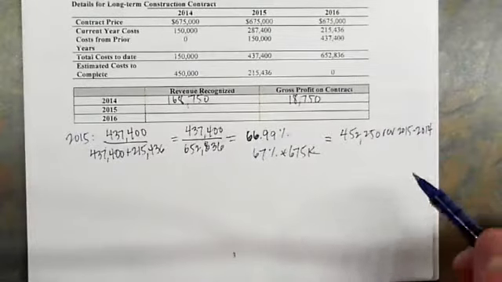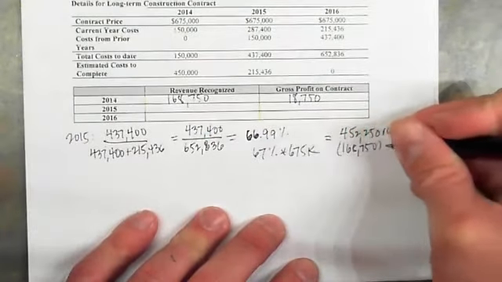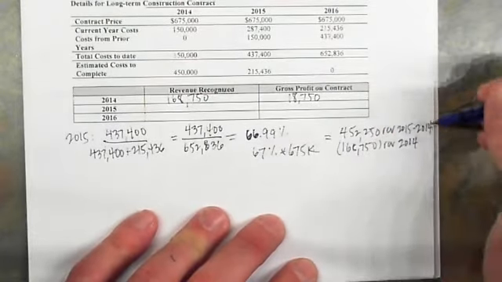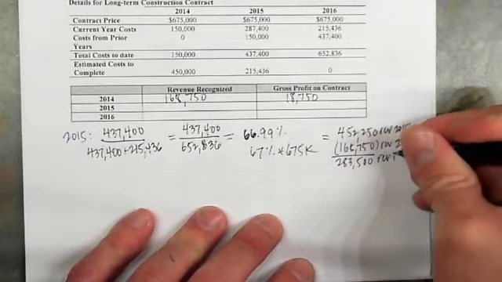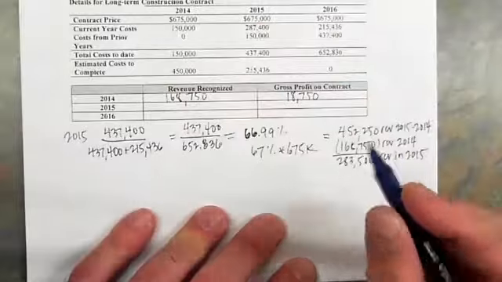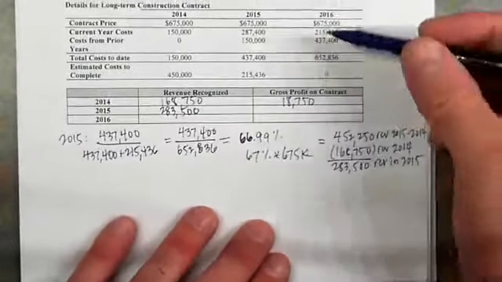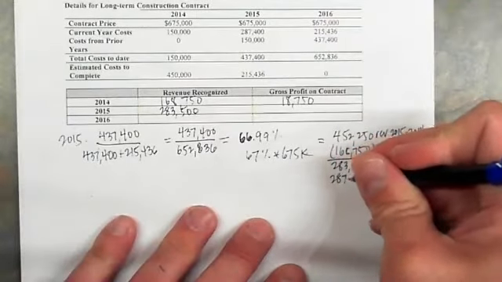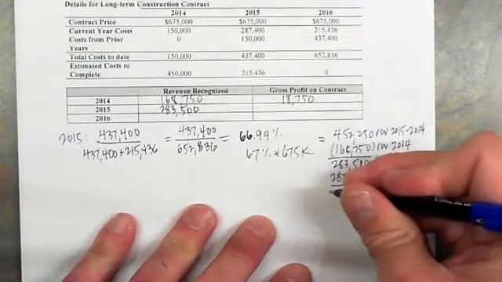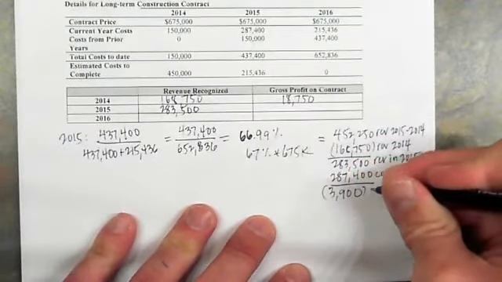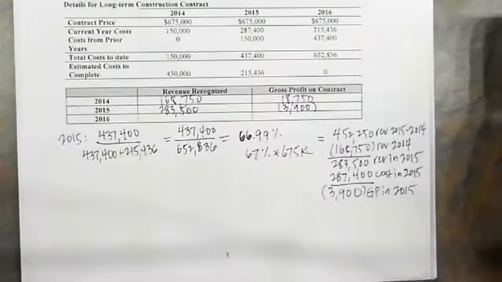So in order to get the revenue I want to recognize just in 2015, I have to subtract off 2014, 168,750. Why am I subtracting revenue? I usually don't. Well, because there's some 2014 revenue in this calculation that I want to back out. And that gives me revenue in 2015 by itself, 283,500. Well, now, in order to get gross profit, we subtract off those current year costs, 287,400, and notice that this will become negative. That's all right. No big deal. Gives me negative 3,900 gross profit in 2015. So we have some negative gross profit, and that's just how it's recorded.